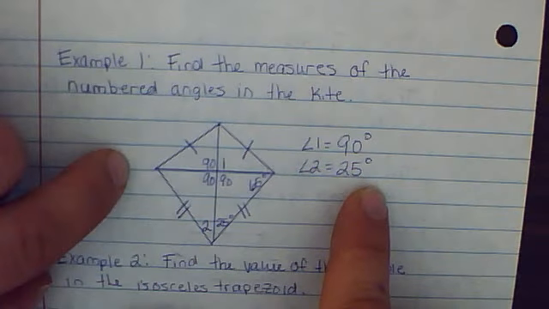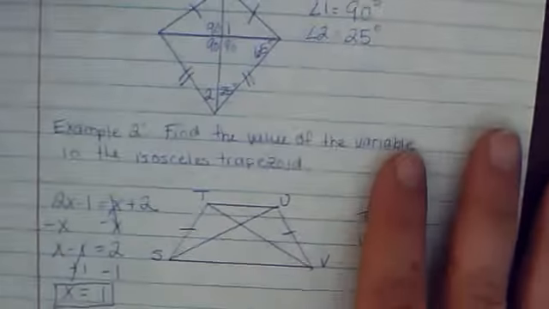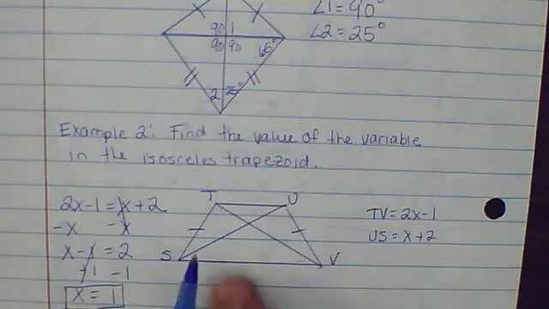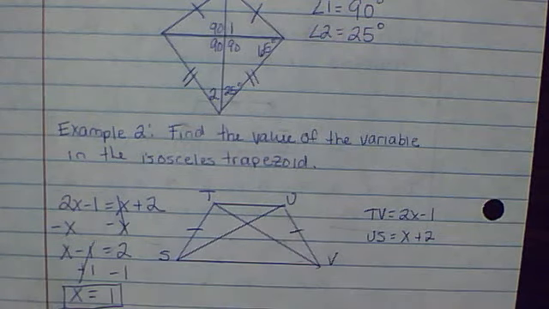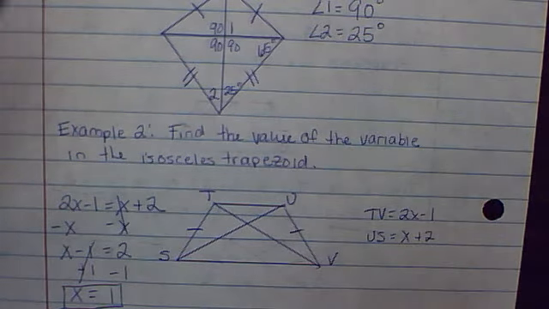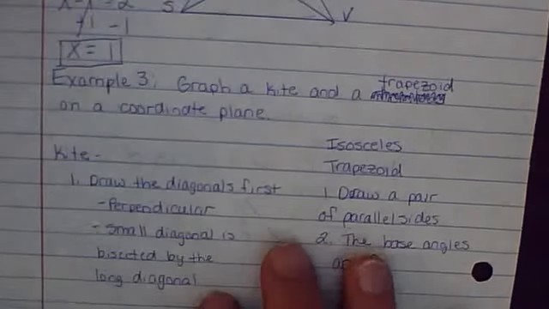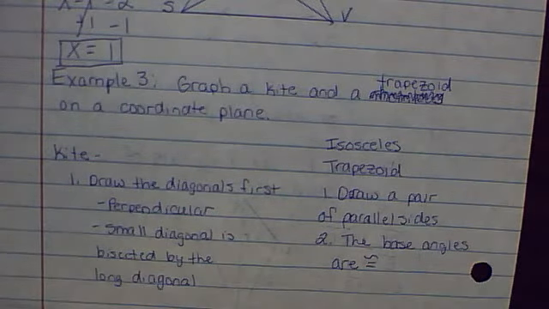Challenge yourself. And on the trapezoid, don't make it so that you say, okay, I know that this is a horizontal line, so my slope is 0, so I just want to make another horizontal line. Put some slant to it. Challenge yourself with this, because that's what you're going to have to be doing on the test to show that you've mastered this material. So again, go through and graph the kite and graph the isosceles trapezoid on a coordinate plane, and that's what we will talk about in class on Thursday.